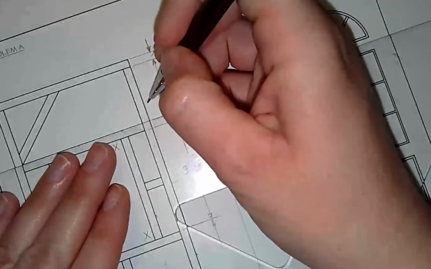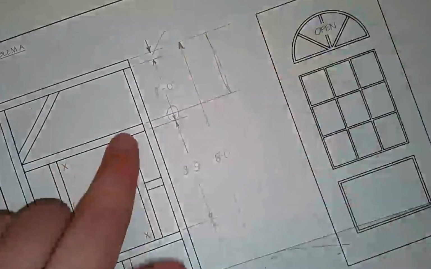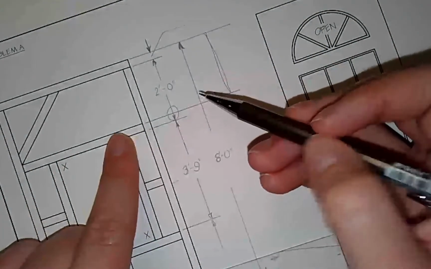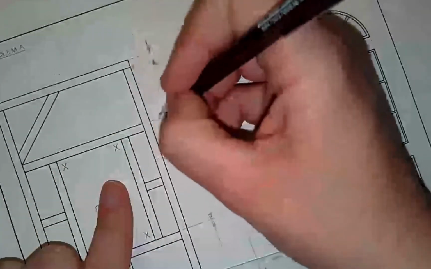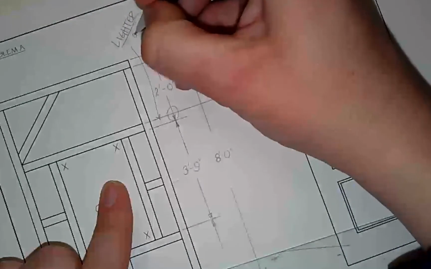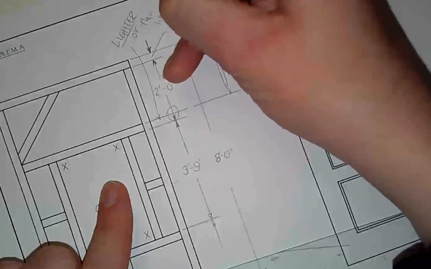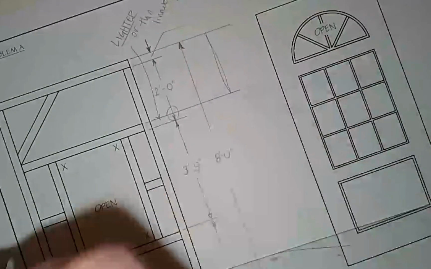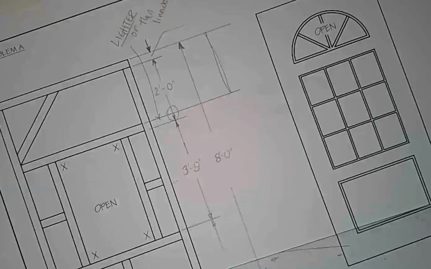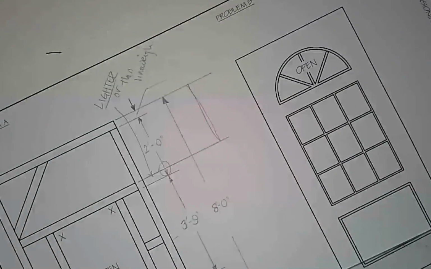So we would put that actually to go through the object line. And the way that you will differentiate them is that this is a lighter lead, right? Or a thinner line weight. Okay. You want to make sure your object lines are super solid and strong, and your dimension lines are a lighter or thinner line weight.